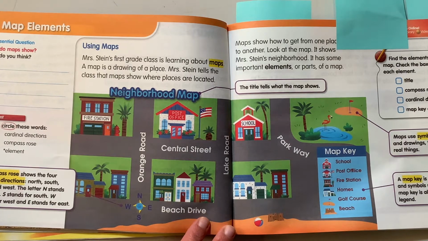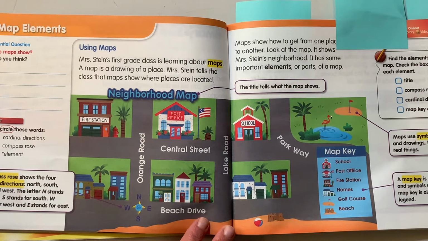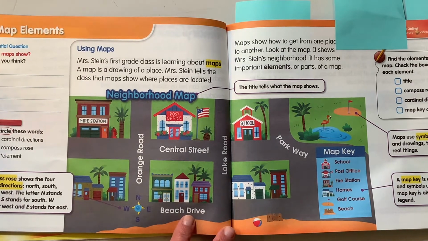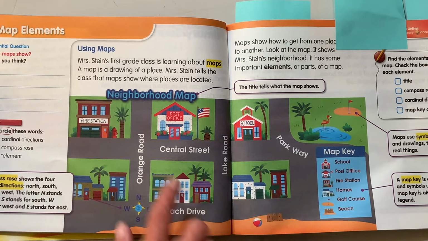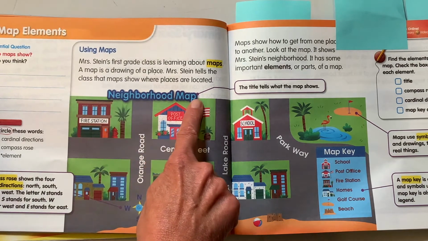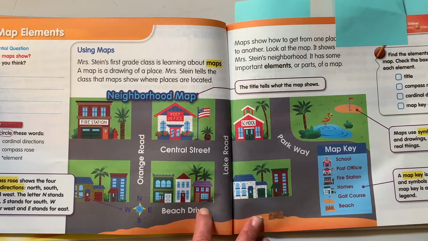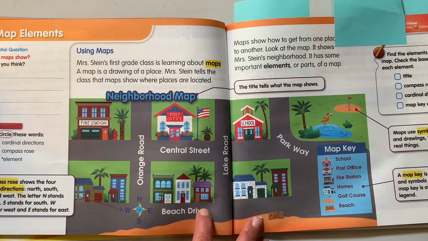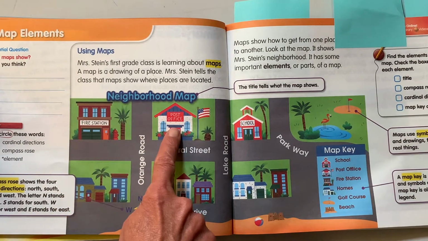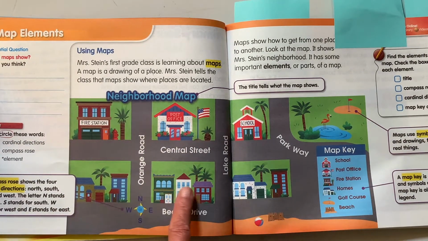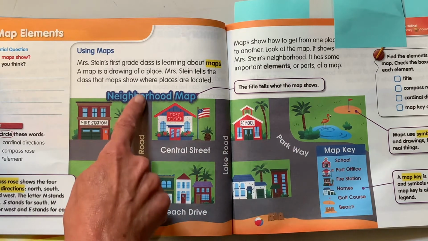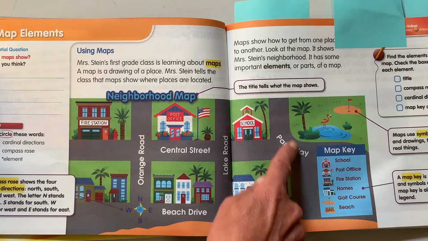Let's look at some maps from a textbook. This is a picture of a neighborhood map. Do you see the title here? Map makers need to make titles so people who look at their maps know what it's a map of. This is a neighborhood. You can see the symbols that they chose, the buildings in the map. You can see where the streets are, like this.